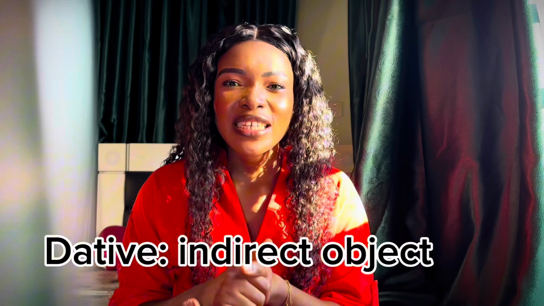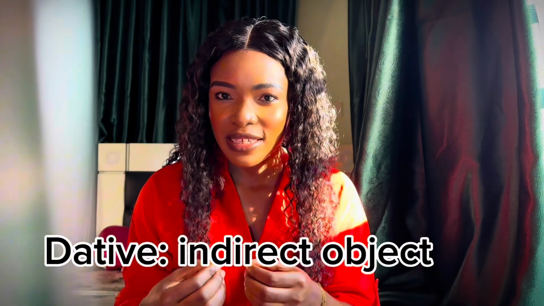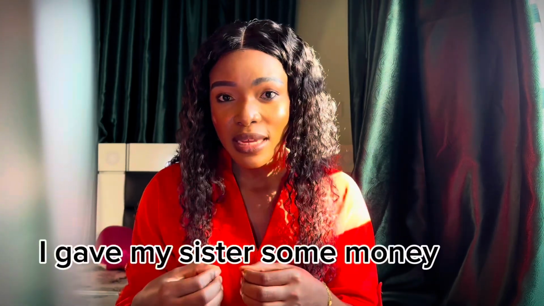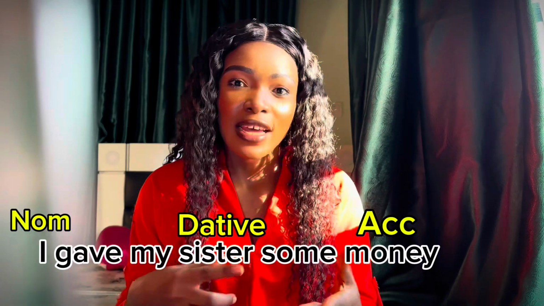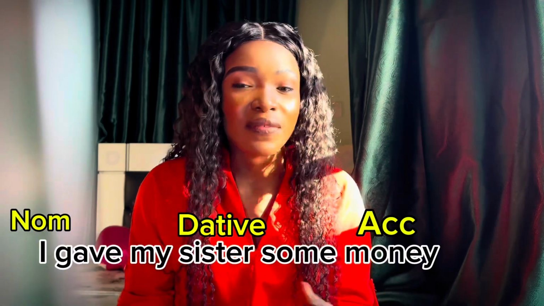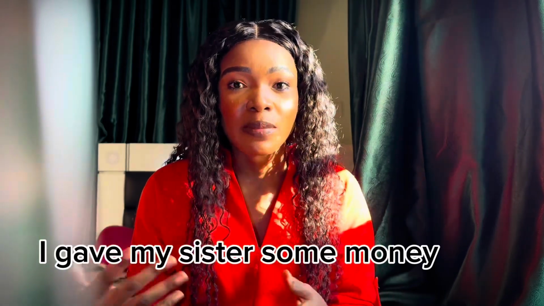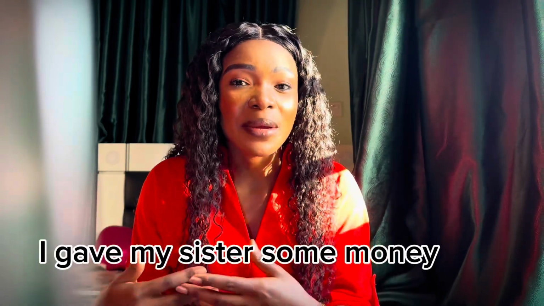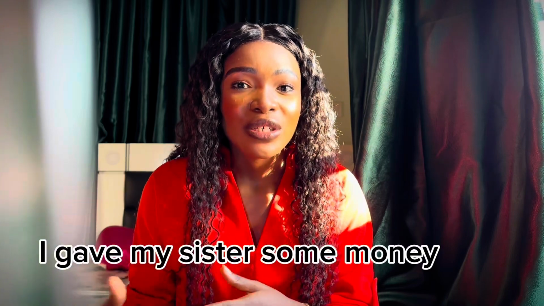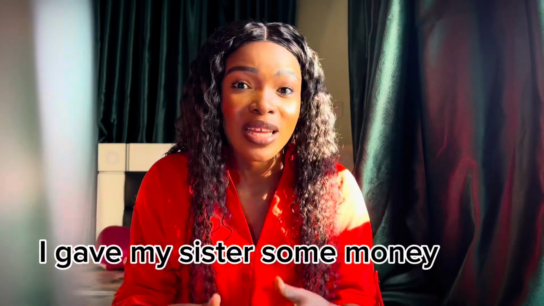Then dative. Dative is like the indirect object in a sentence. I gave my sister some money. I is the subject, that is nominative, while the sister, I'm performing that action on my sister. My sister is dative. And what action did I perform on her? I gave her money. So that money is the accusative in this case.